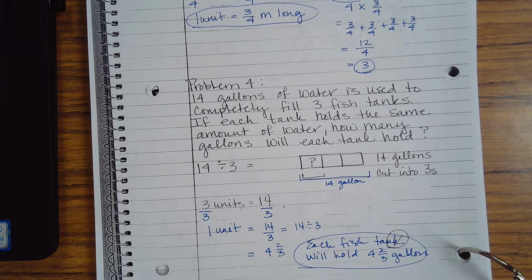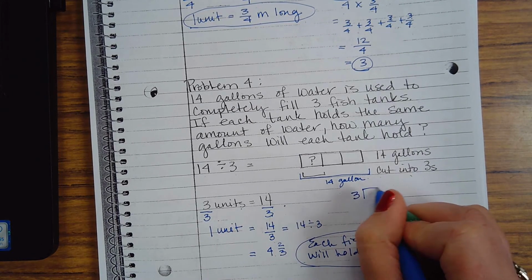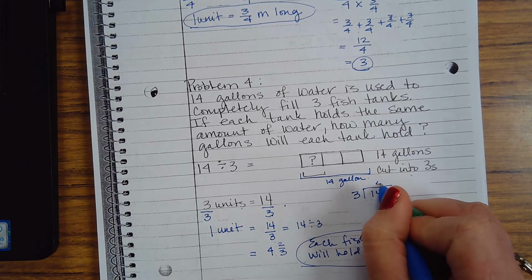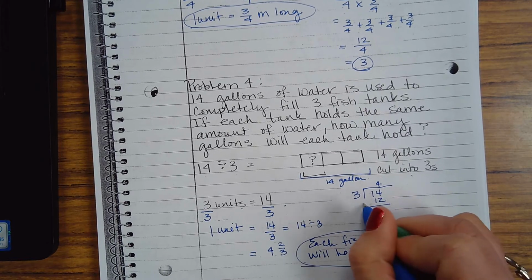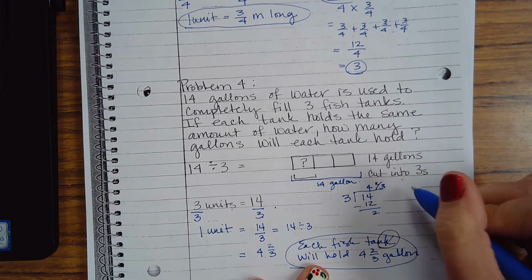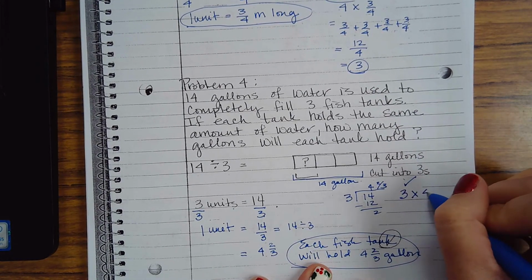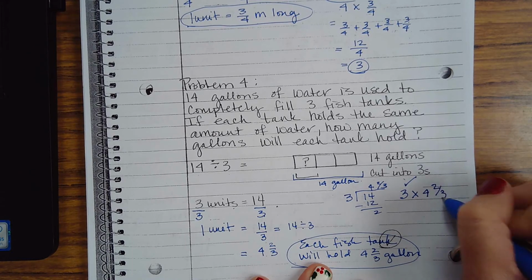Now, let's go through and do a standard algorithm. Let's go 3 divided into 14, 4 2/3, right? How do we check our answer? So 3 times 4 2/3.